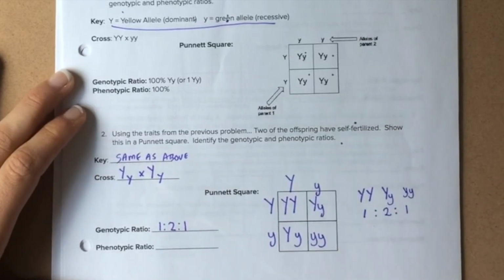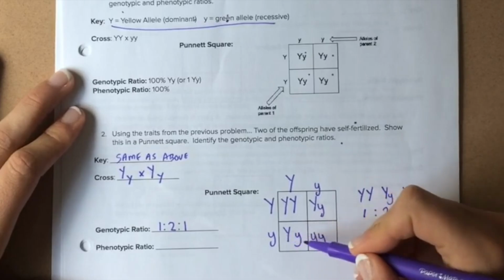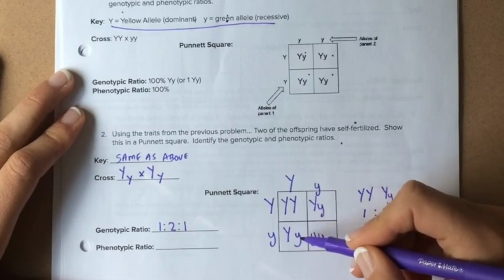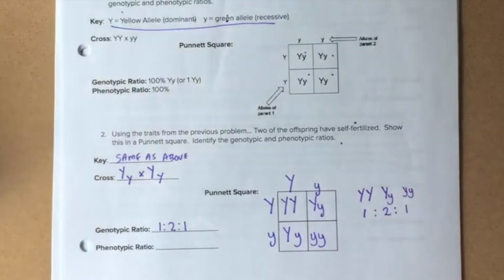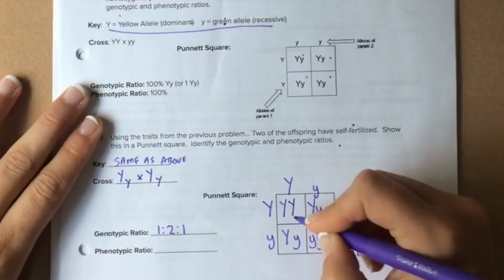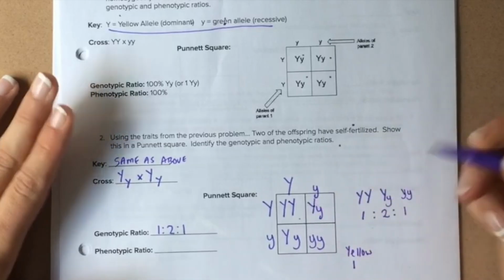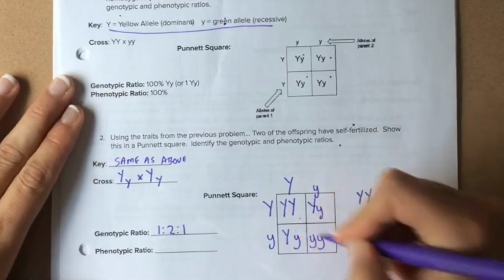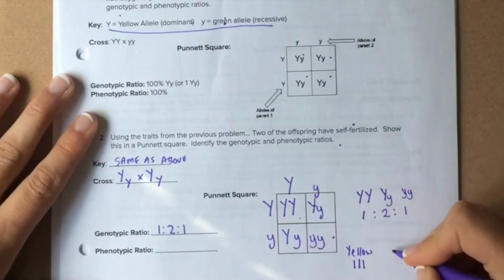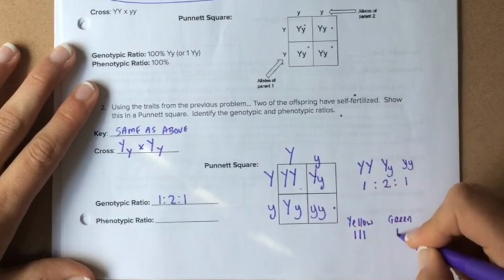Now for the phenotypic ratio, let's look at the traits. If we have one dominant allele, even though we have one recessive one, we're actually going to see the dominant trait here. So this big Y, no question, we know that that's going to be yellow. So as far as yellows, we know we have one here. These are going to be yellow as well because we have at least one dominant trait. So we have one here and then another here, so that's 3 yellows. And then as far as the green, which is recessive, we just have one green.